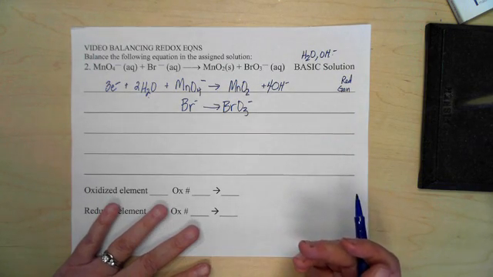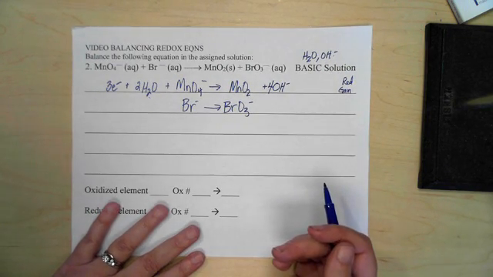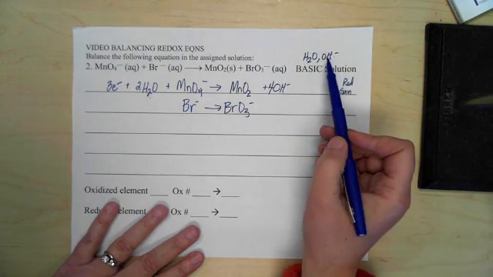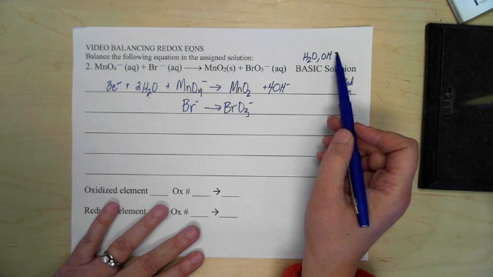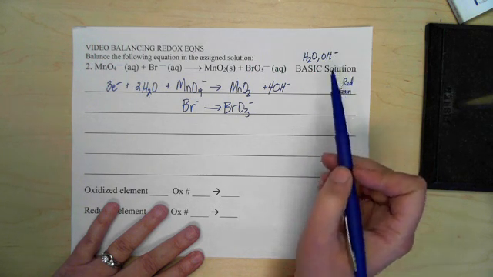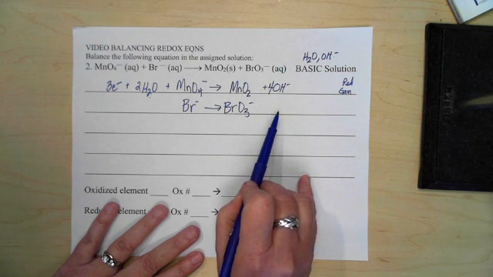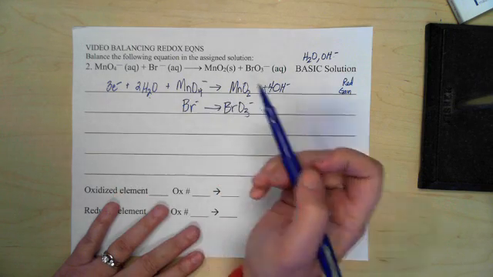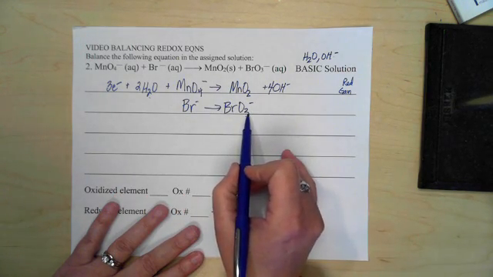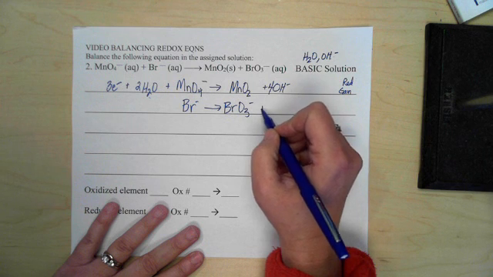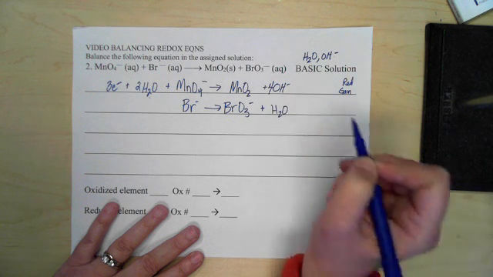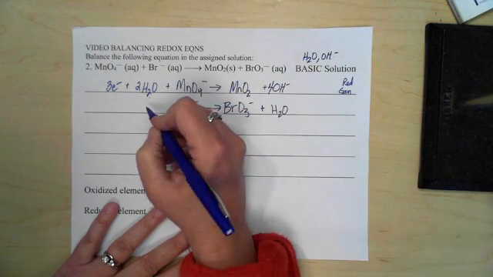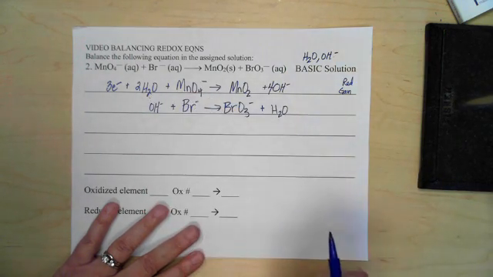Now, sometimes that's not real useful, other times it's very useful, because again in the basic environment, the other trick is we're adding OH minus, which is a negative. Electrons are negative. So if I know I've got to add electrons to the product side, I probably want to put the OH on the reactant side. And also we already have oxygens on the product side, so let's add water to the product side, and we will add OH minus to the reactant side.